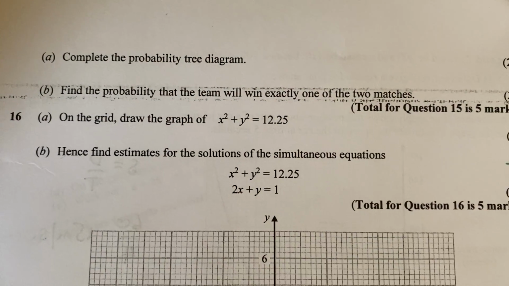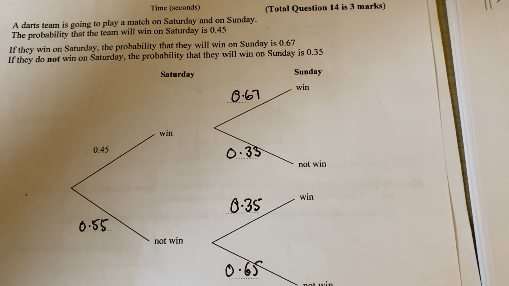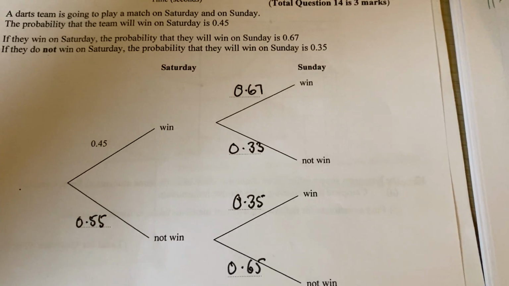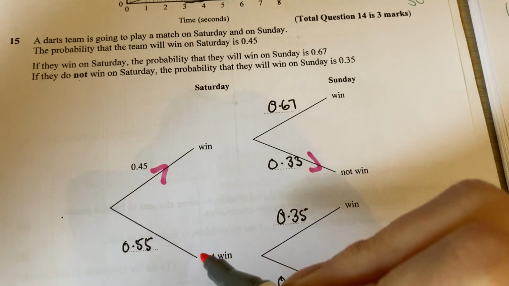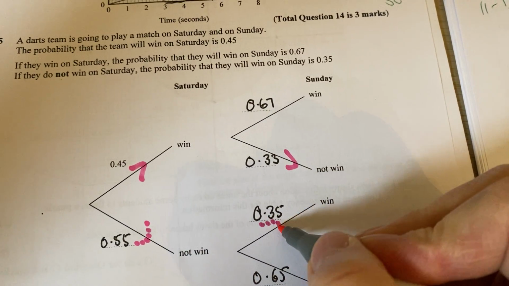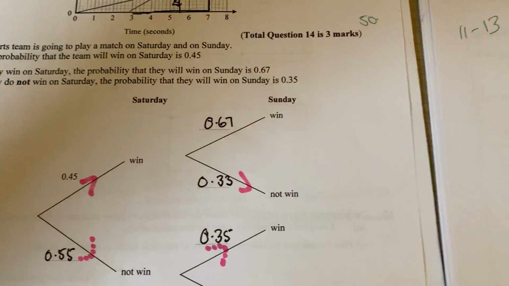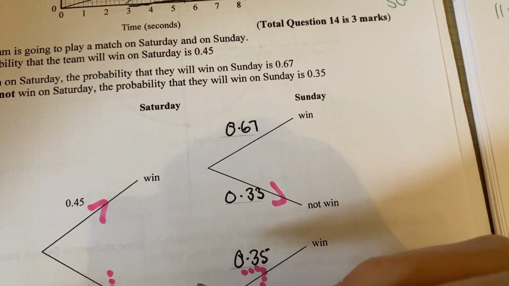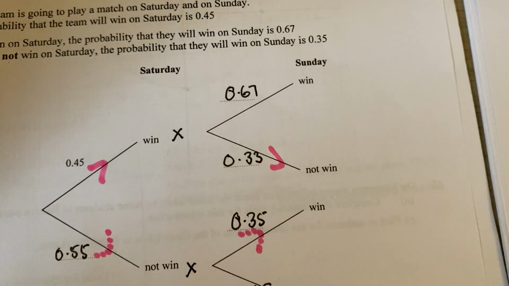And then it says, find the probability that the team will win exactly one of the 2 matches. Okay, they're going to win exactly one of these 2. So that means it can either be win and then not win, or not win and then win. So here we go, it can be this one and this one, or it can be this one, so not win followed by a win. So there are 2 ways to be successful in this. So let's work that out. Remember, in probability, the word and means to times. The word or means to add.